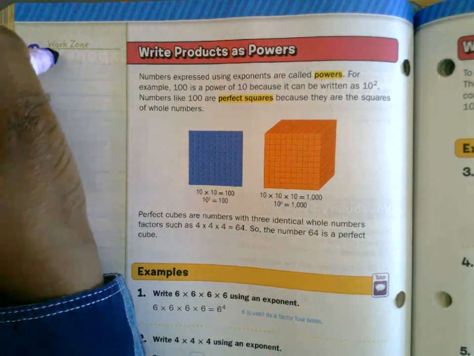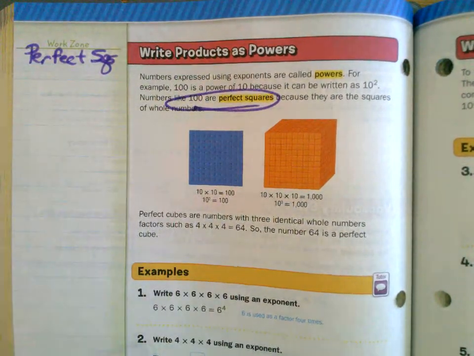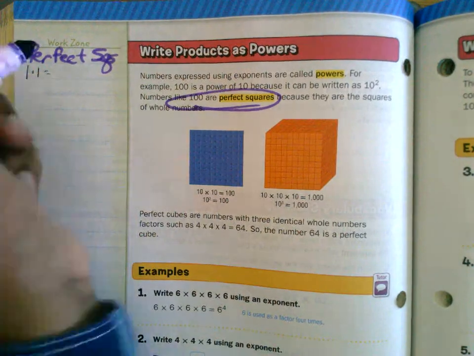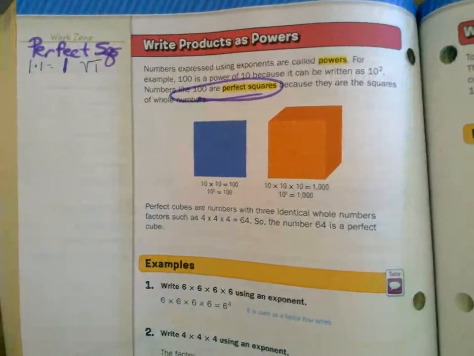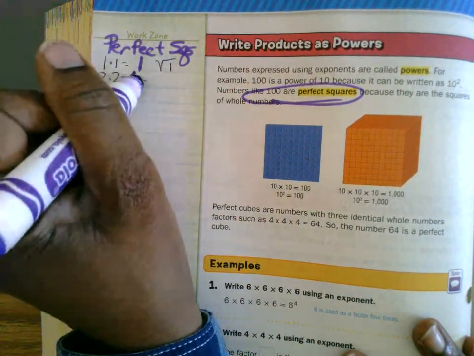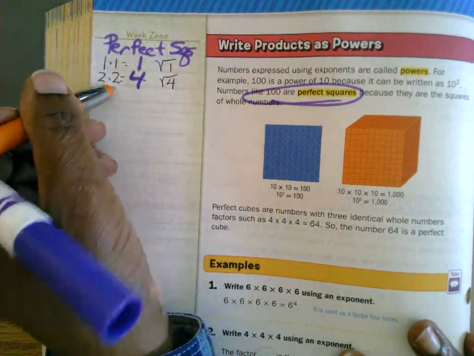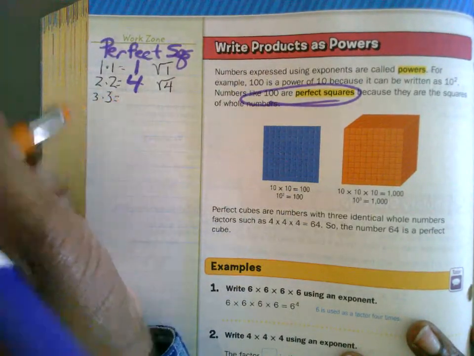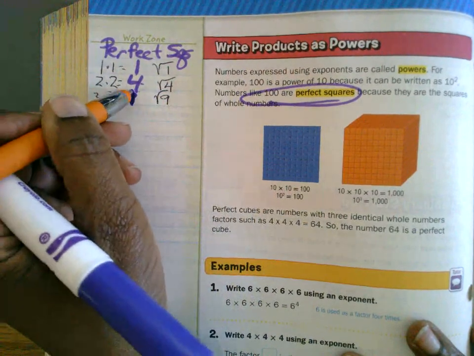So perfect squares are numbers like 1, because 1 times 1 is 1, and the square root of 1 is 1, so 1 is a perfect square. 2 times 2 is 4, and the square root of 4 is 2, so 4 is a perfect square. 3 times 3 is 9, and the square root of 9 is 3, so 9 is a perfect square.